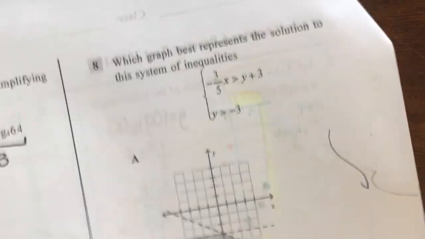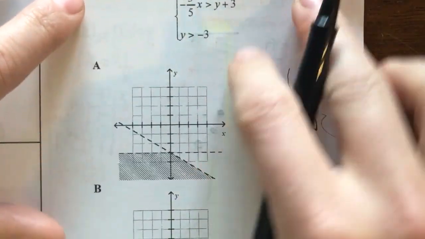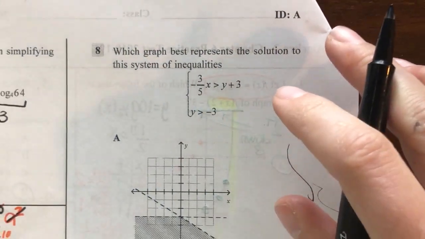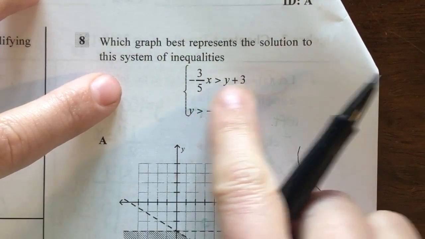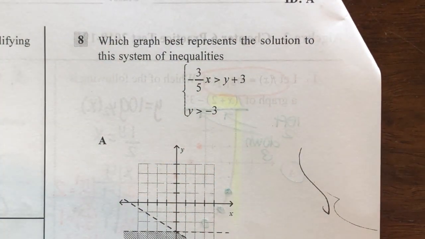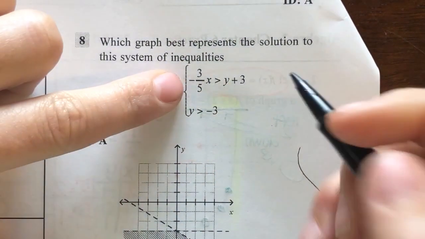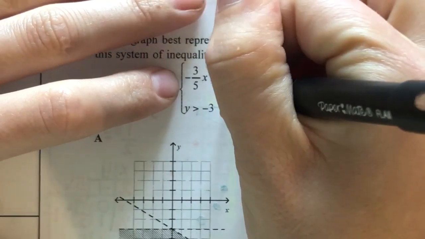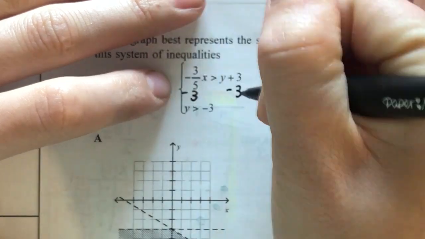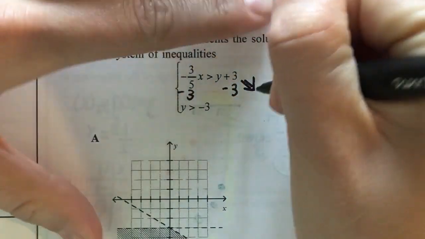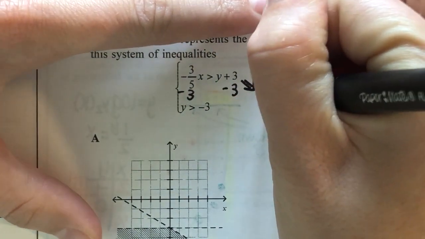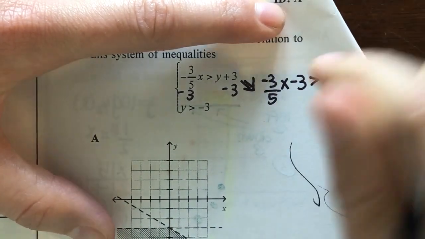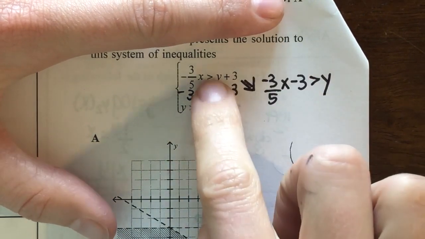Number 8, we're going to figure out which graph best represents the solution to this system of inequalities. So the first thing we're going to do is rewrite this in slope-intercept form so that we know where this graph is supposed to be. So I'm going to start by subtracting 3 from both sides. And this one's going to be rewritten as negative 3 over 5x minus 3 is greater than y. So that's what I would do if I were to get y by itself.